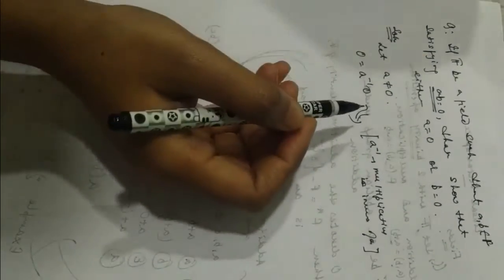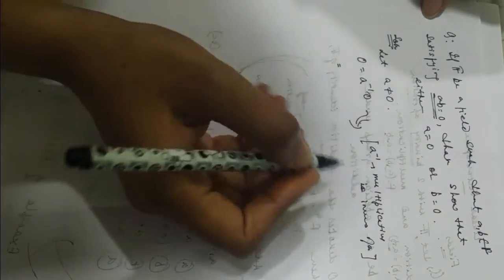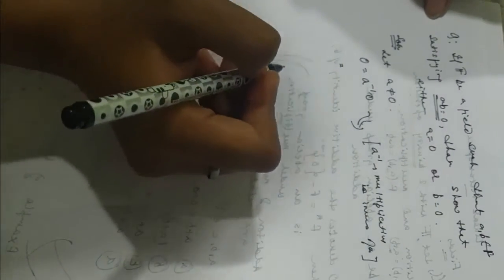We have just now proved that A0 is equal to 0. So using that property, we can write 0 is equal to A prime 0, right? Now, where A prime is nothing but the multiplicative inverse of A.